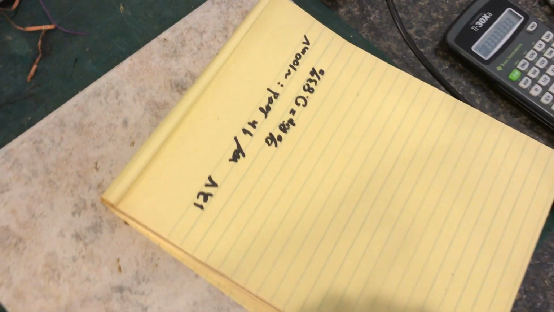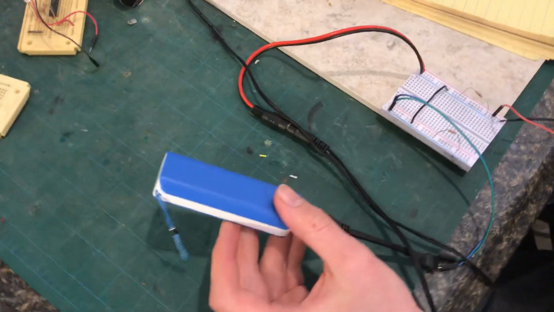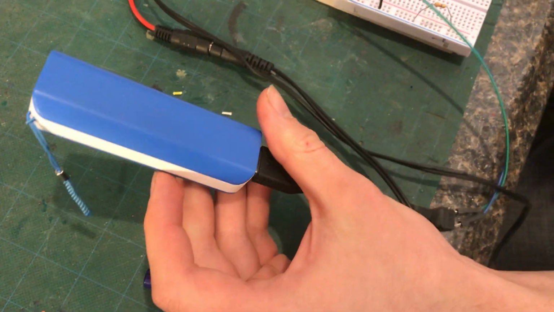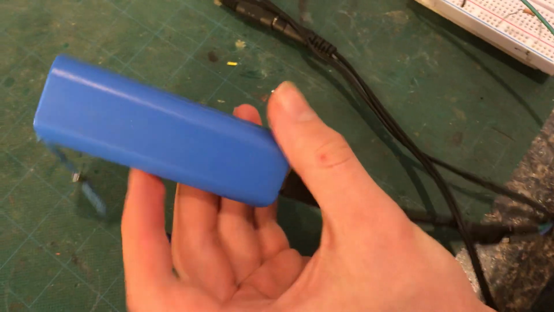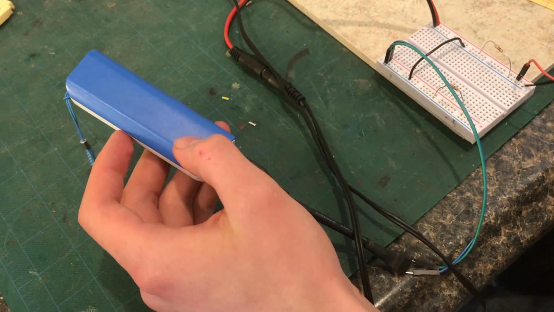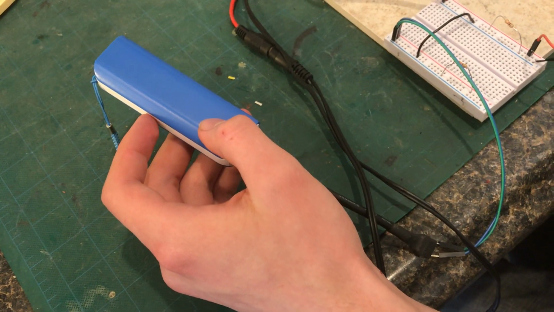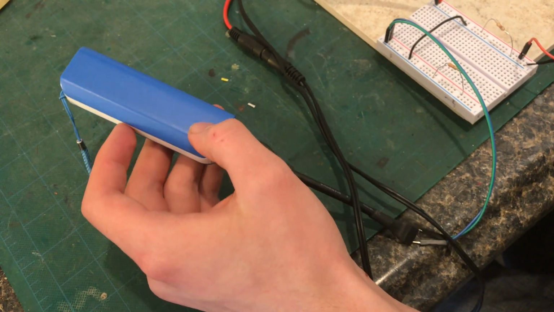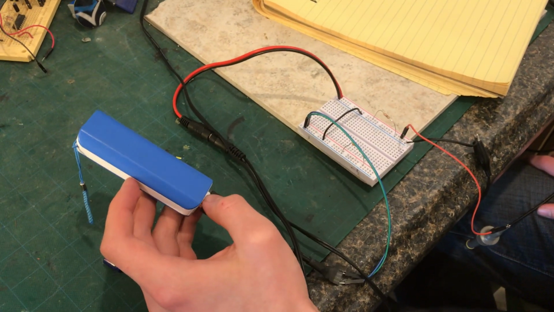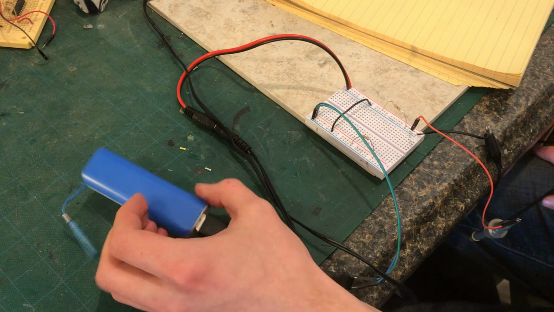Let's take a look at this other one. This is a phone charger, it has an 18650 lithium rechargeable cell, but it also has a step-up circuit, because remember lithium cells are 3.7 volts, and so it needs a step-up circuit to take it to 5 volts to charge a phone. We'll see the effect of that.